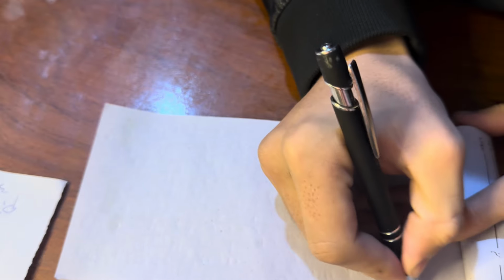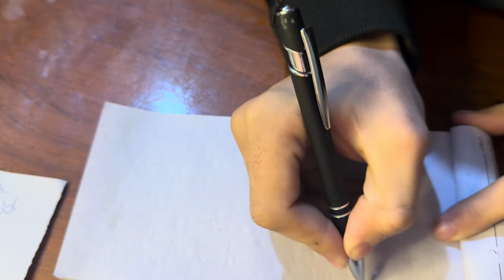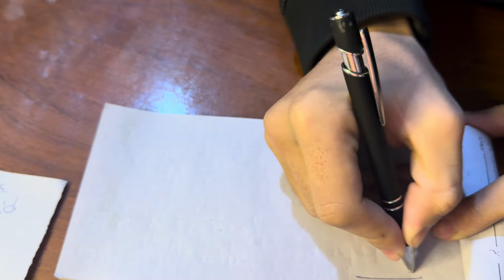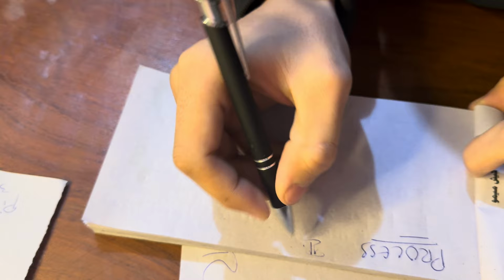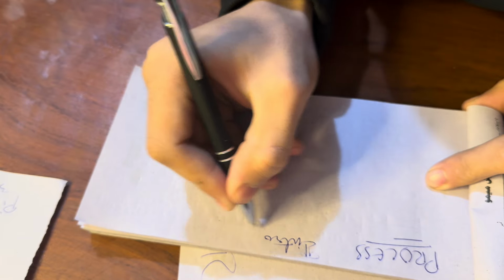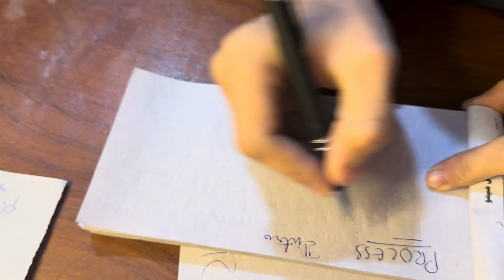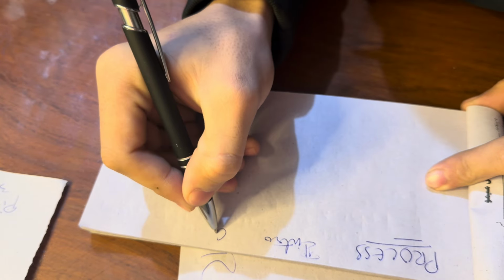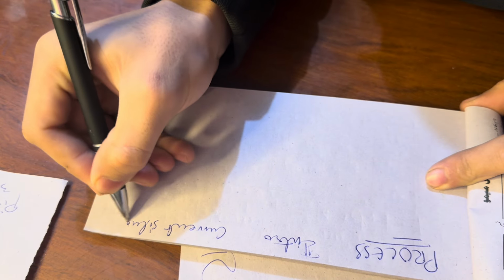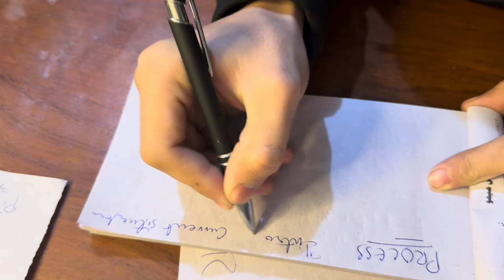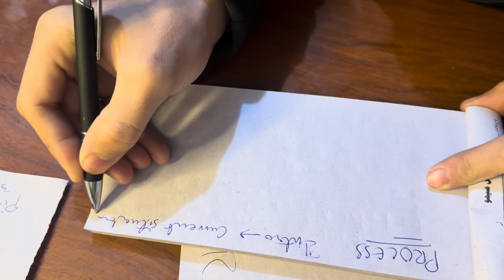So let me just redefine the process over here. The first is intro. The second is current situation. Okay, intro to current situation.